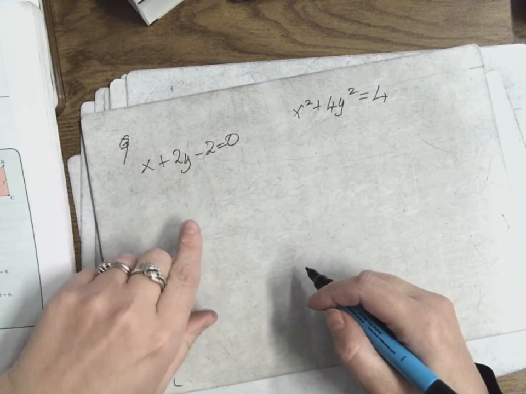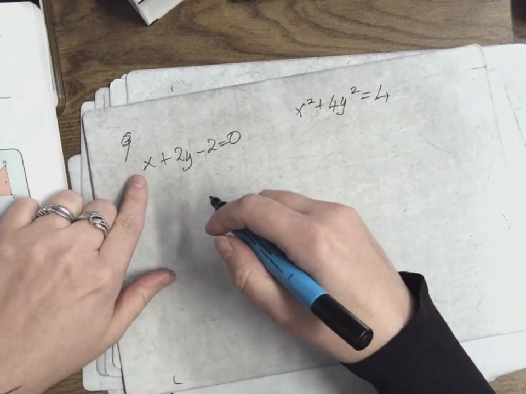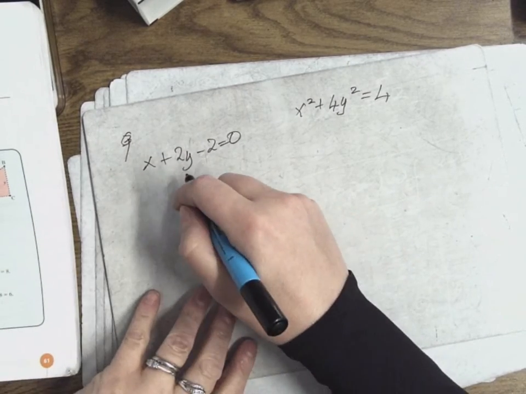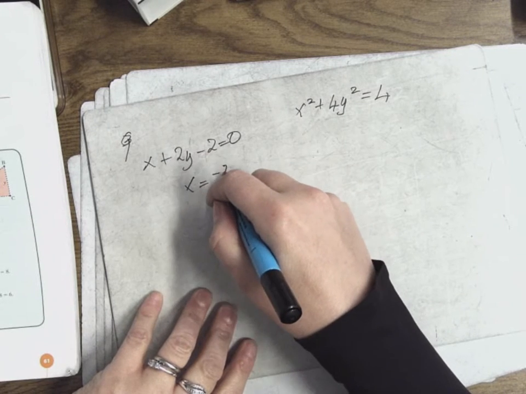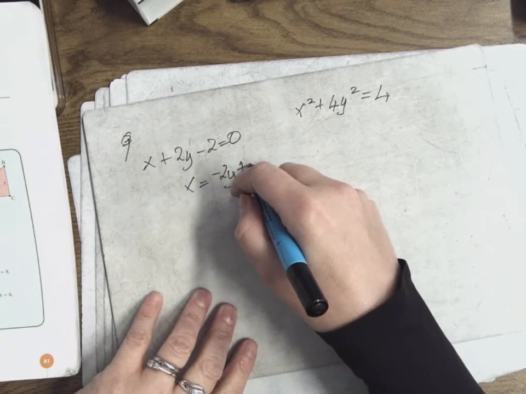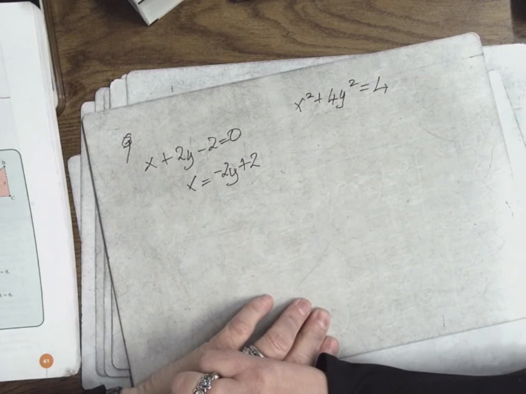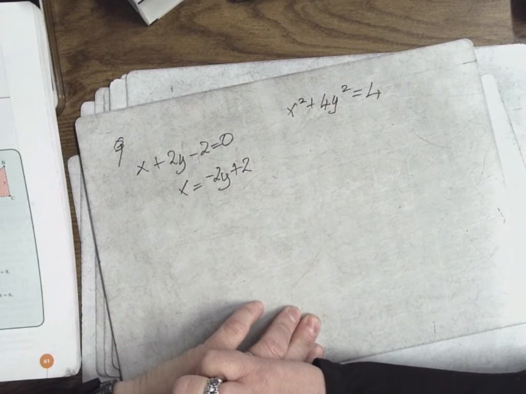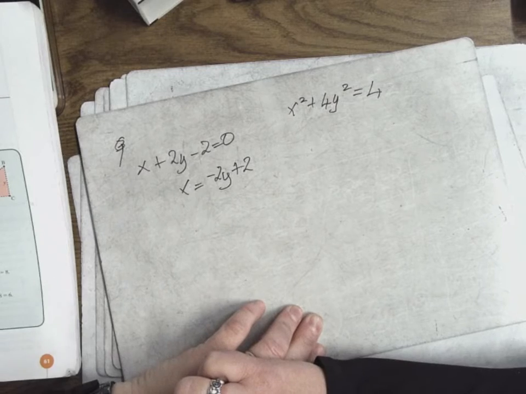So will I rearrange for x equals or y equals? X equals, because there's a 1 in front. That 2y is going to make me a fraction, so I don't want that. So bring the 2y over, it becomes minus 2y. Bring the plus 2 over, or minus 2 over, it becomes a plus 2. Right? Will the end say x equals? Yeah, you're going to end up with x equals in the last line.